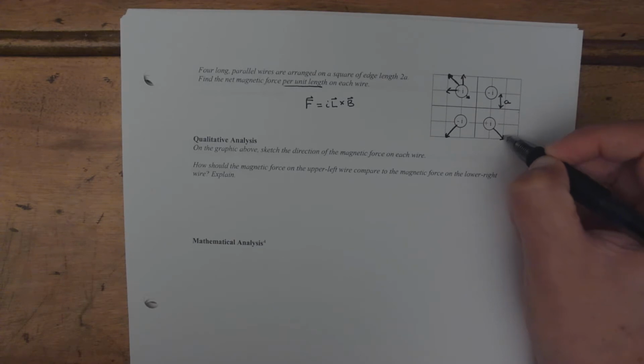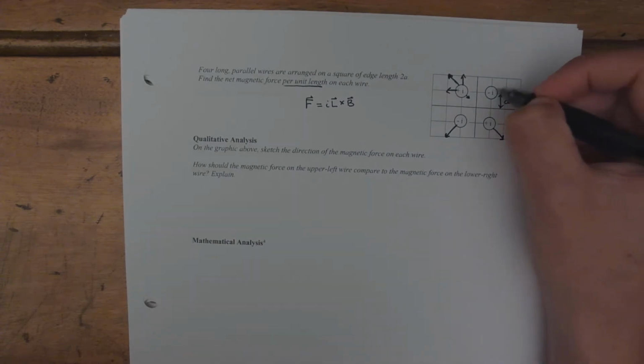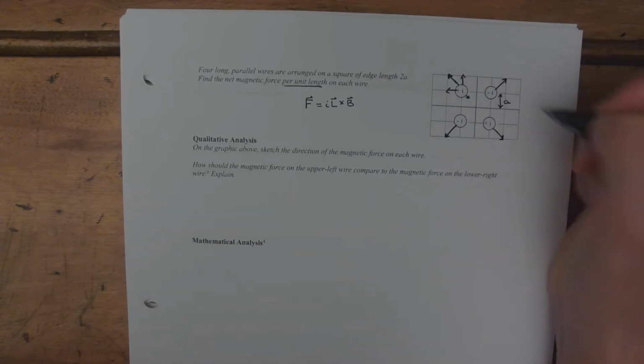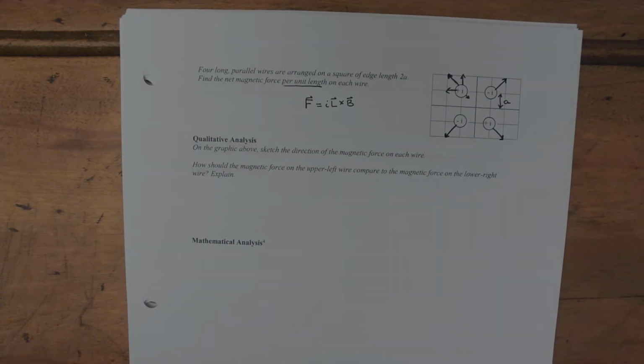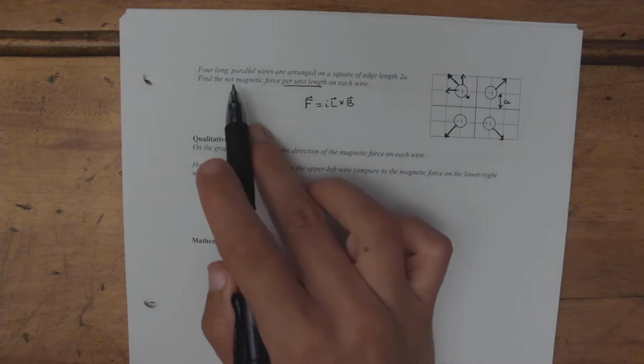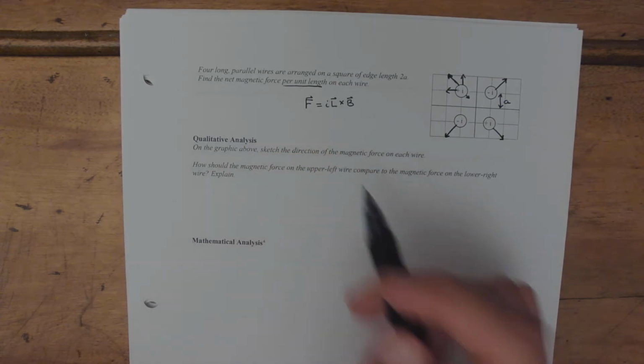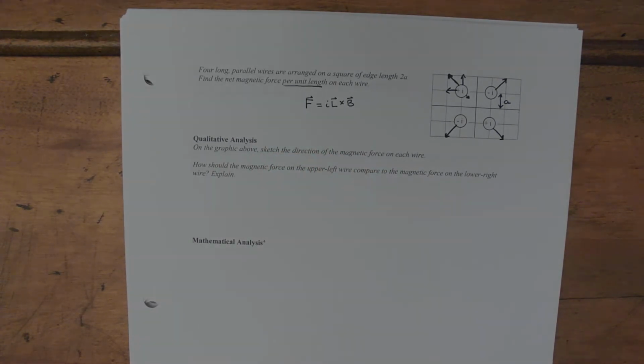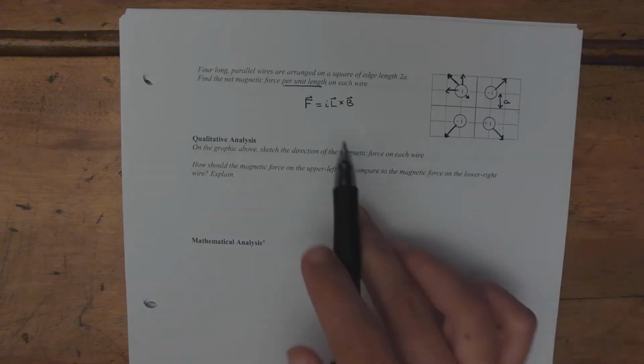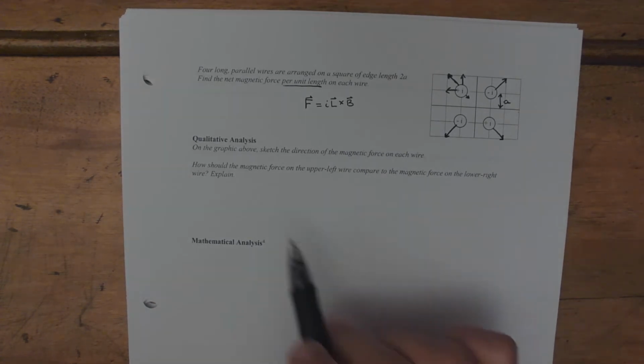This would have a force pointing away from the center of the square, and this force would be pointing away from the center of the square. Since each current has the same magnitude, and since we already figured out the direction, they're asking us to find the net magnetic force on each wire, but we're only going to do the calculation once, and then we can say by symmetry what the other ones are.